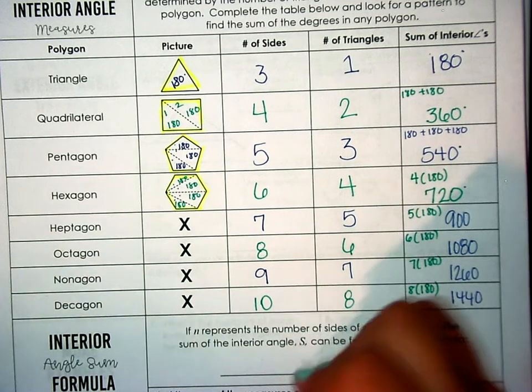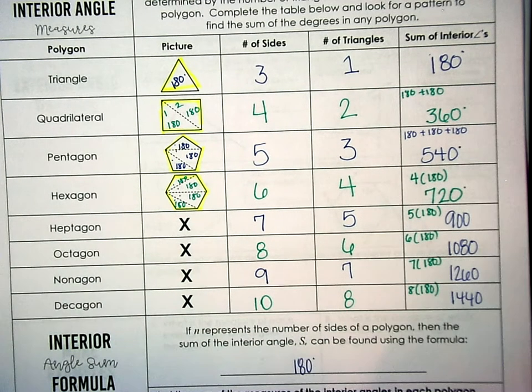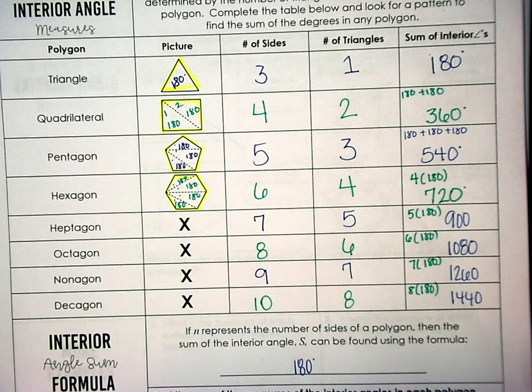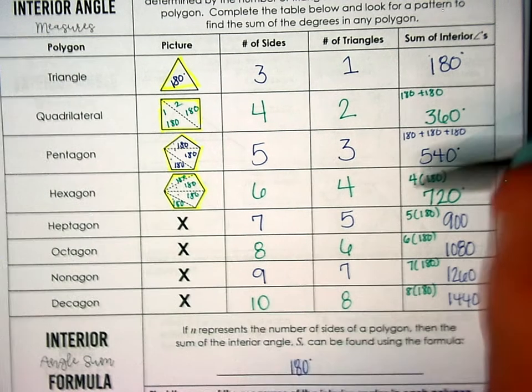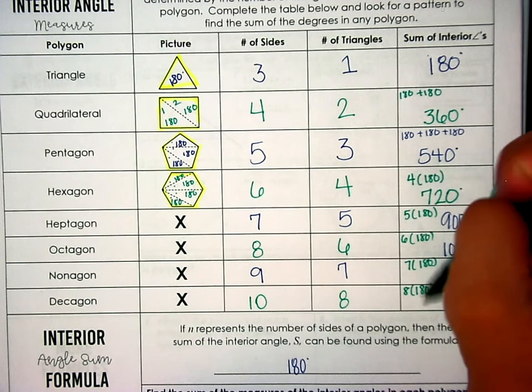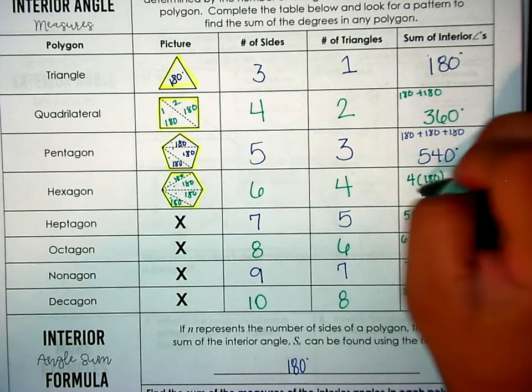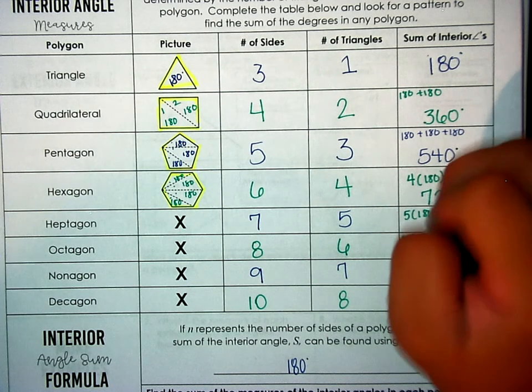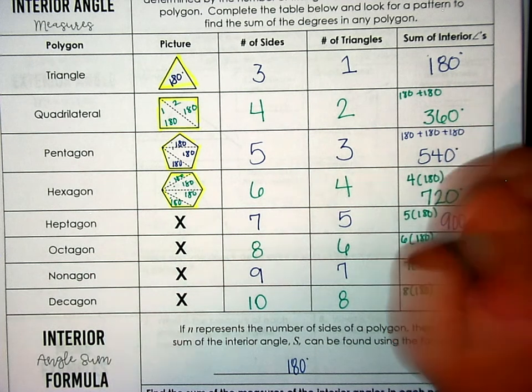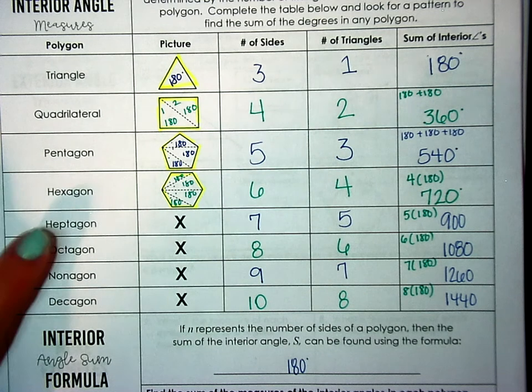So that means in my formula, 180 is going to stay. 180 is like the constant number. You always multiply by 180. What is changing? The number on the front. So this is the one that's going to have a variable, because whenever something changes, variables represent that. So how do I get 4? How do I get 5? Excuse me, 6, 7, and 8? Based off of the number of sides.